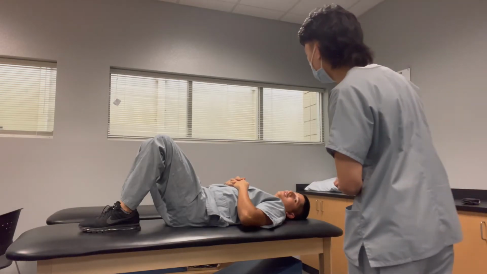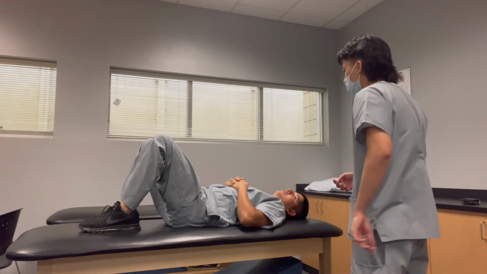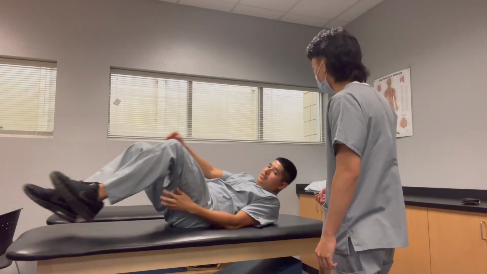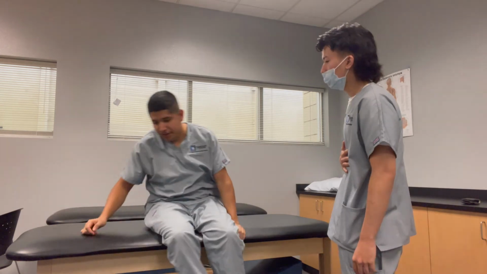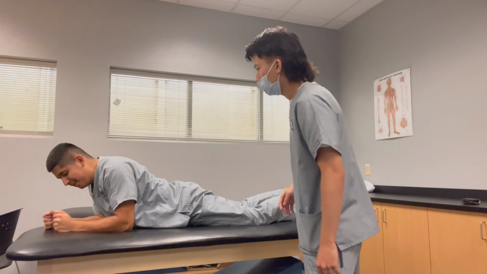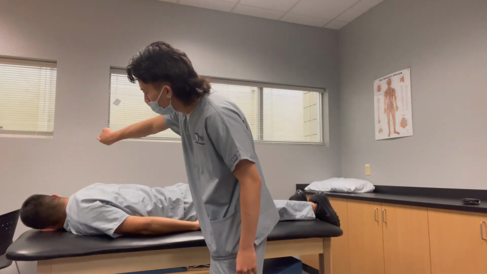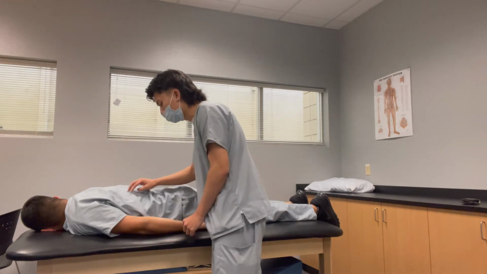Next, I'll be doing a manual muscle test on Hector's middle traps. So I ask him to switch to a prone position with his head rotated to the contralateral side. Usually I would keep his head at the same side of the table, but for video purposes, I had him lay the opposite way he was laying.